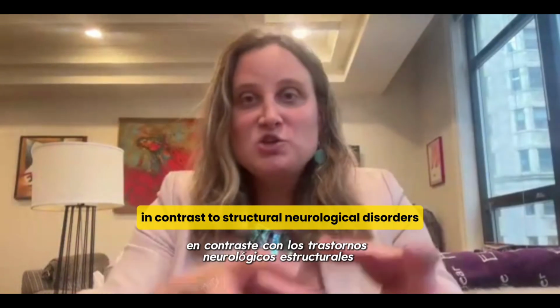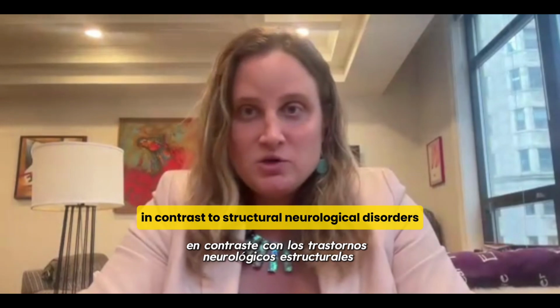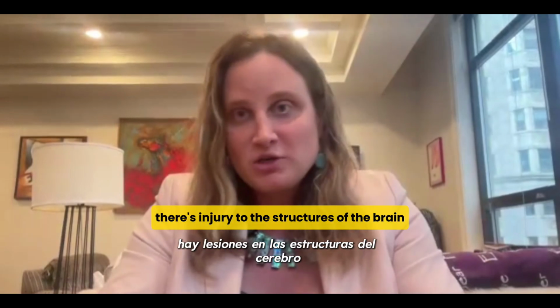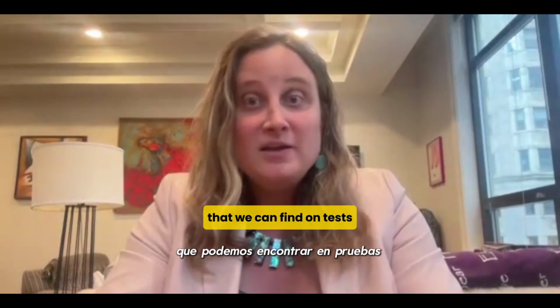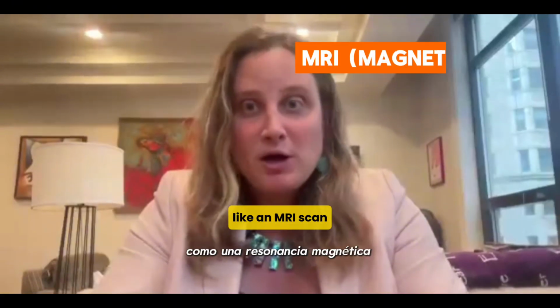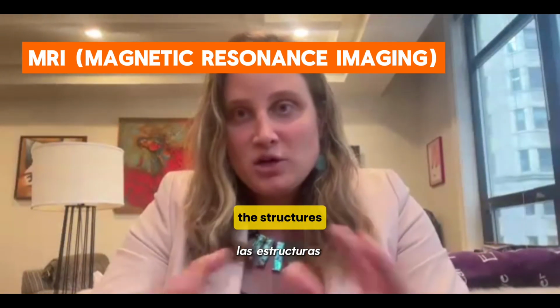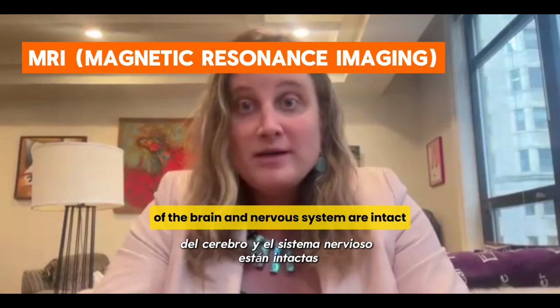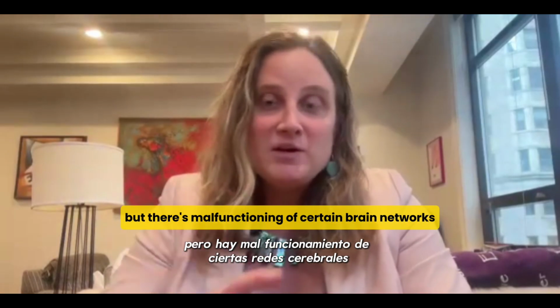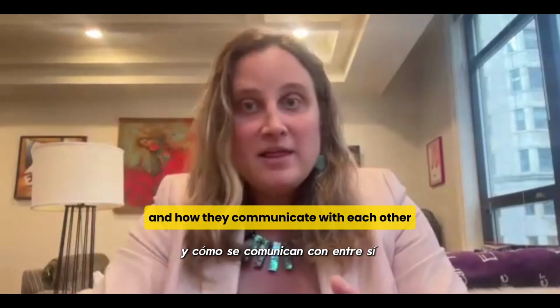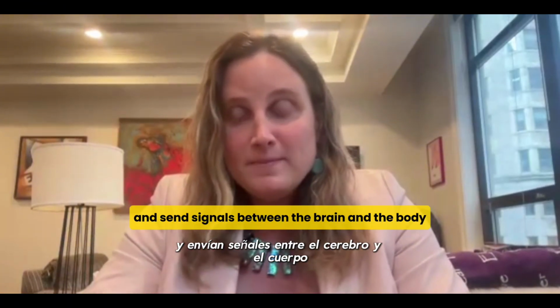It's in contrast to structural neurological disorders. Structural meaning there's injury to the structures of the brain that we can find on tests, like an MRI scan. In functional neurological disorders, the structures of the brain and nervous system are intact, but there's malfunctioning of certain brain networks and how they communicate with each other and send signals between the brain and the body.